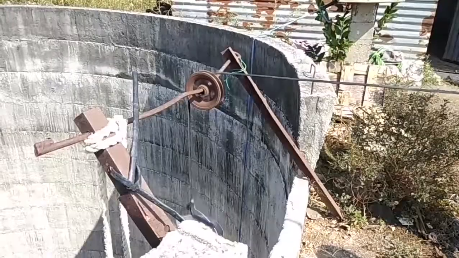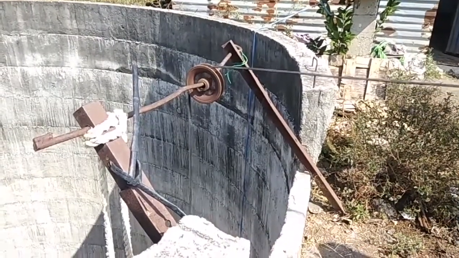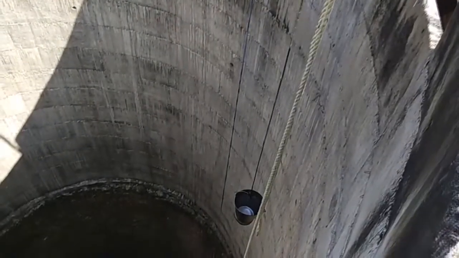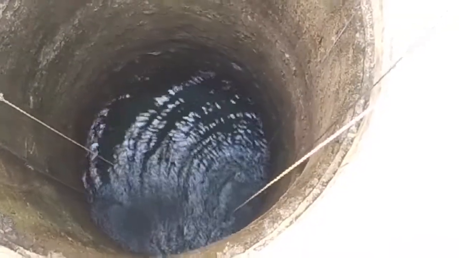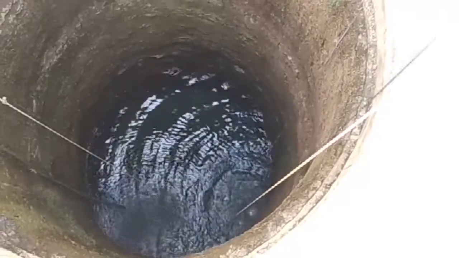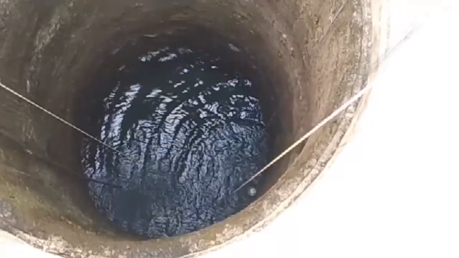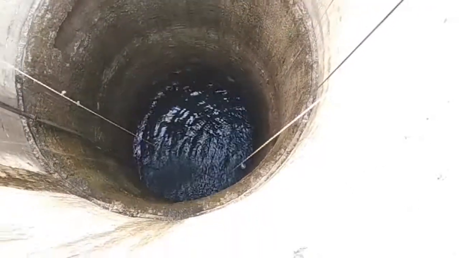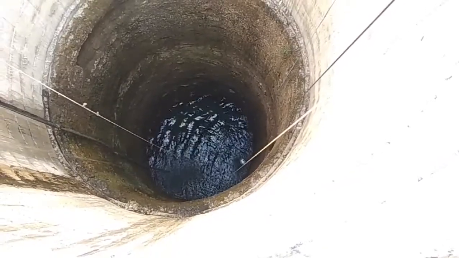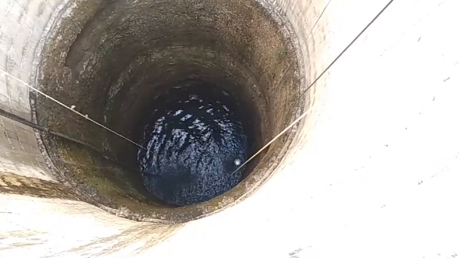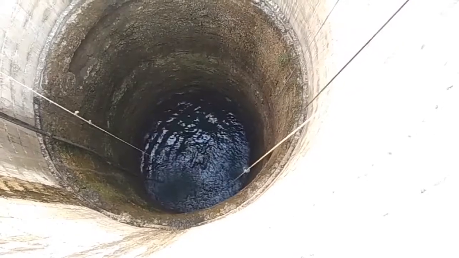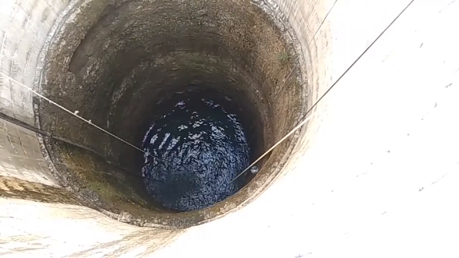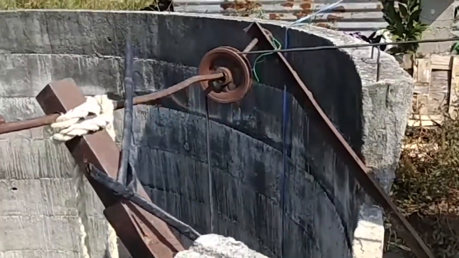Pulley lifts the heavy load which is below, like you might have seen in wells most of the time, to lift the water from the well. It is very difficult to lift things upwards when there is gravitational force. So people use pulley.